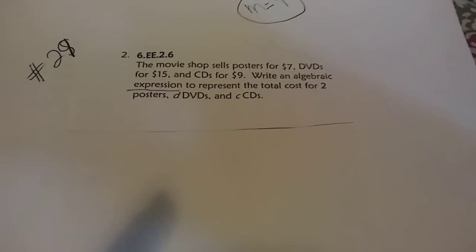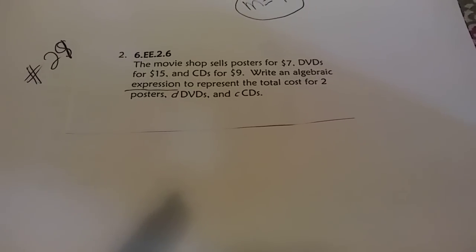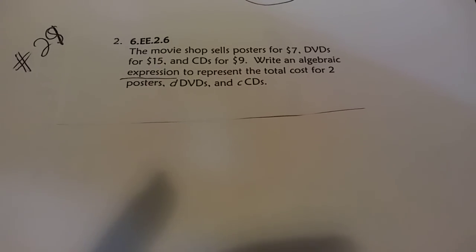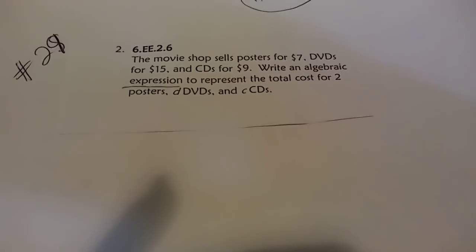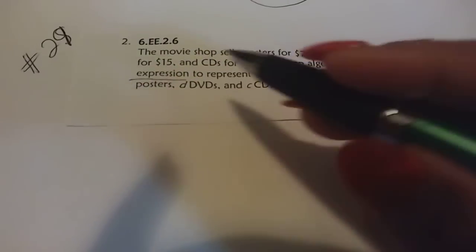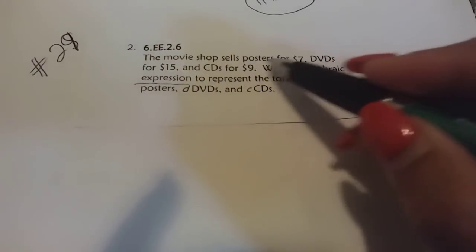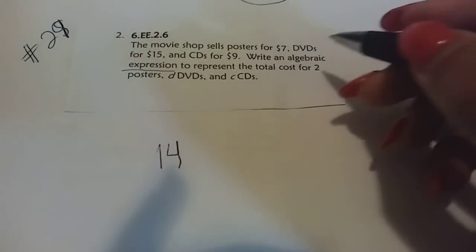Alright, next question. The movie shop sells posters for $7, DVDs for $15, and CDs for $9. Write an algebraic expression to express the total cost for 2 posters, D DVDs, and C CDs. So just an expression, not an equation, alright? They're telling us that we want total cost for 2 posters. So posters are $7 each. So 7 times 2 would give us 14.